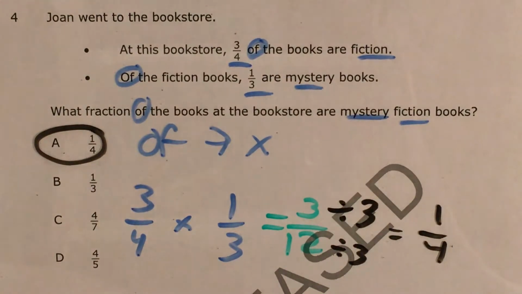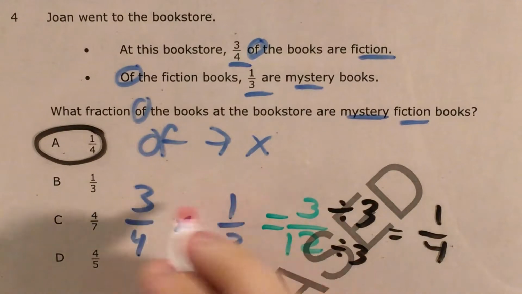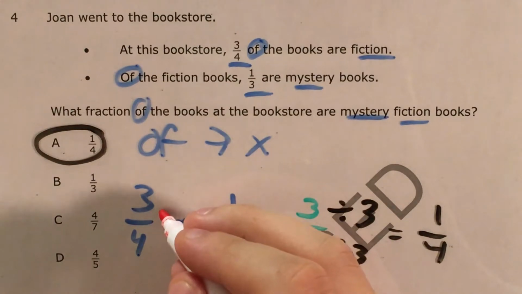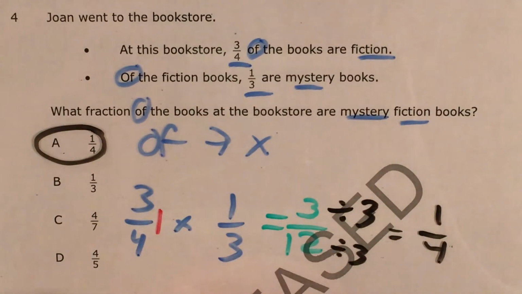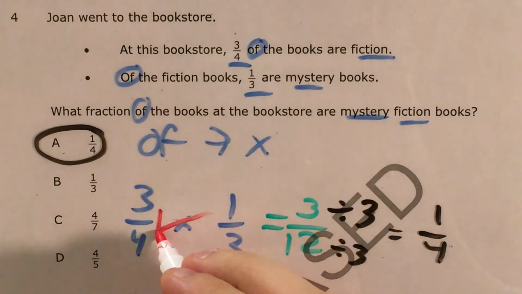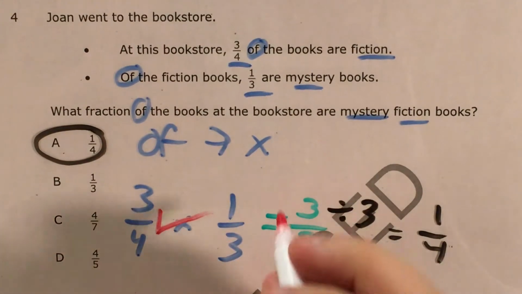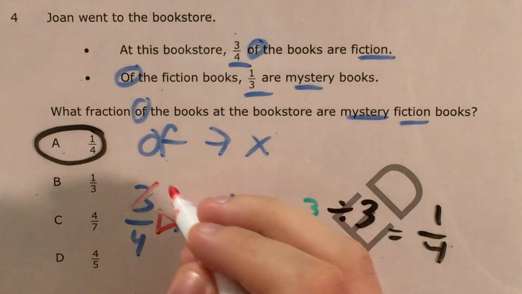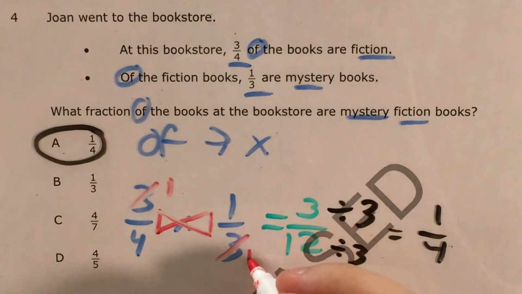Now the other way to do a problem like this, I called it the Bowtie Method because what I'm going to do is I'm going to look for common factors between both of my numerators and both of my denominators before I go ahead and multiply. So I'll start by looking for common factors between 3 and 4. There are no common factors between 3 and 4, unfortunately. Next one, I'll look for common factors between 1 and 4, and there are none. I'll look for common factors between 1 and 3, there's still none. And finally, I'm looking for common factors between 3 and 3, which, that's 3. So I'm going to divide this by 3 to get 1, divide this by 3 to get 1.